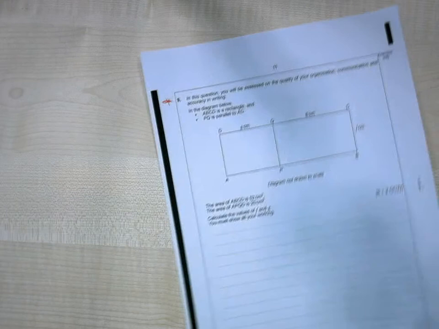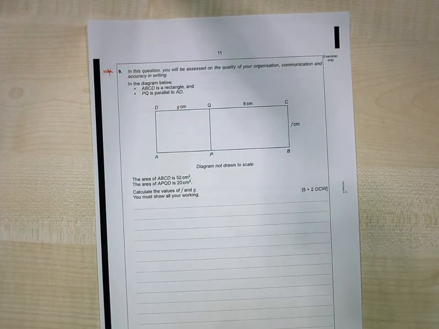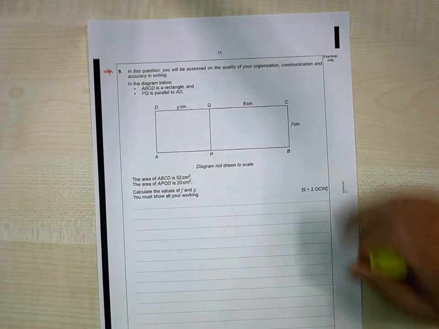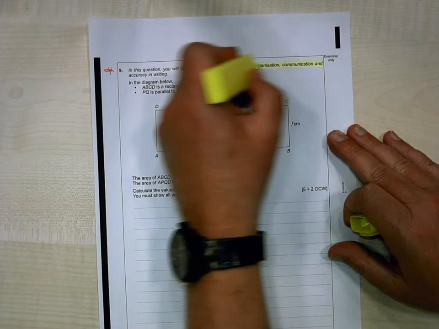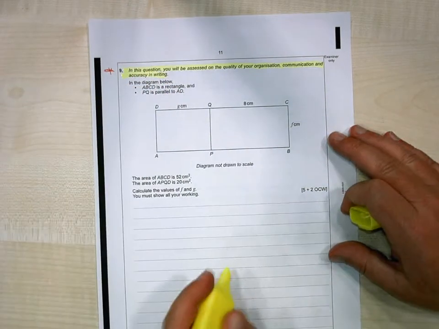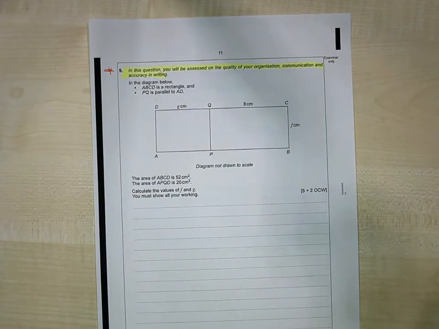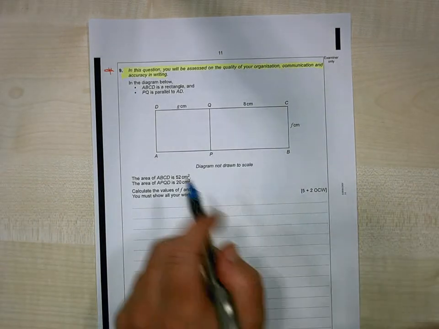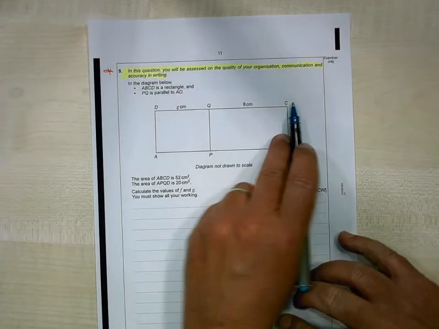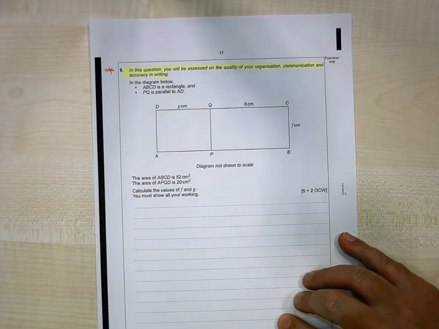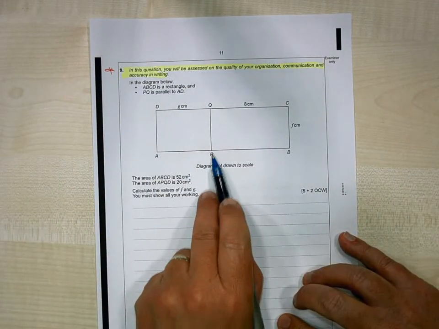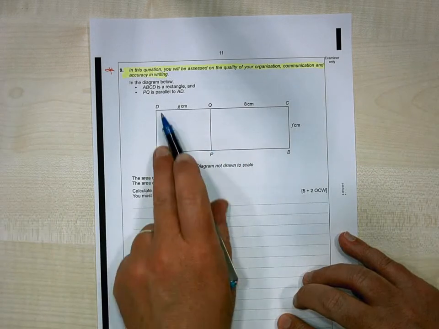And then question 9. Here we go. Here's our trigger. This is where they're interested to see how you organize your work. In the diagram below, ABCD is a rectangle, and PQ is parallel to AD.